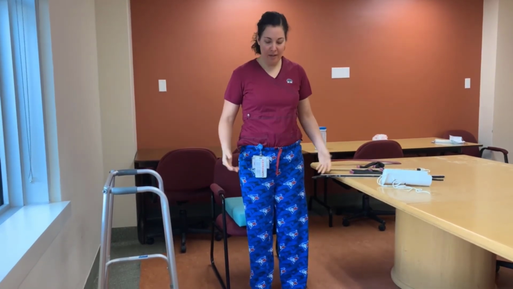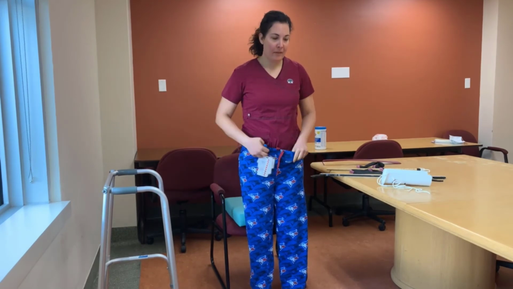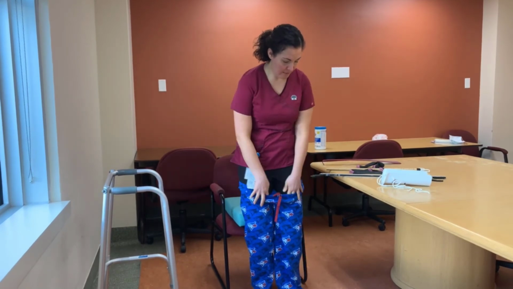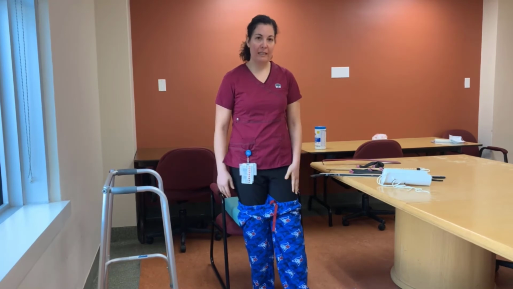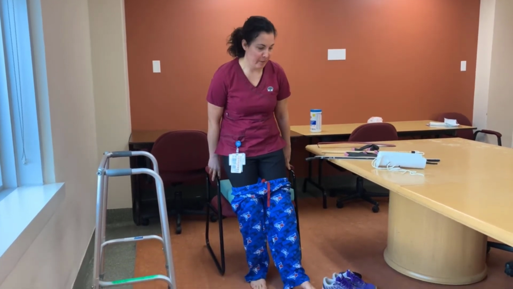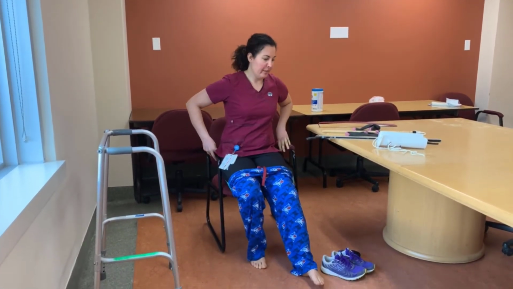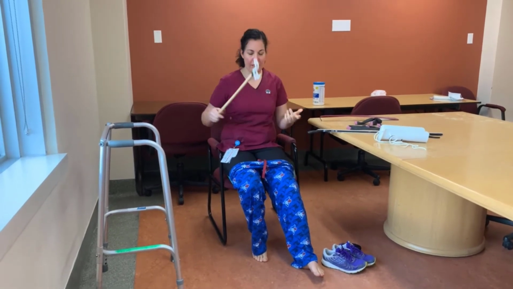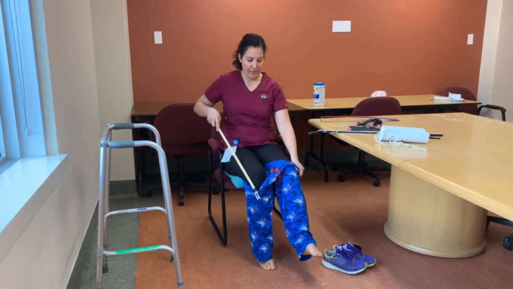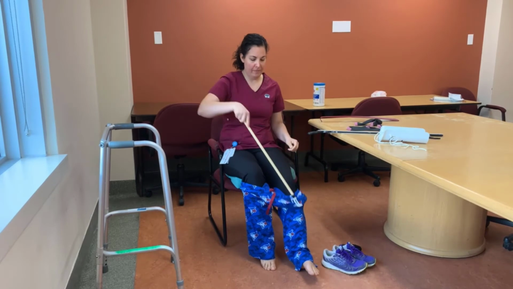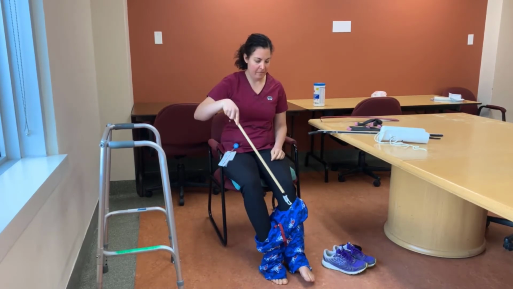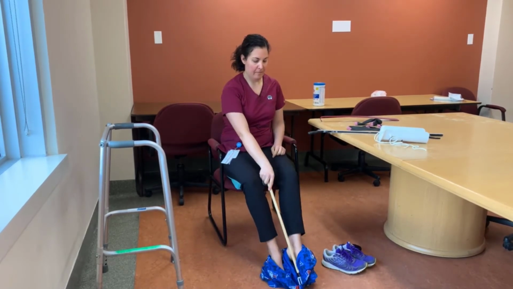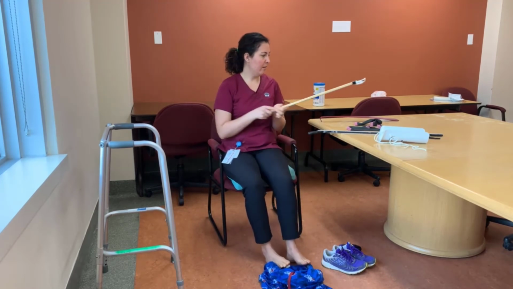To take your pants off, bring them to about your thighs, bring your operated leg out, reach back for the armrest of the chair, slowly lower yourself down. From here I can use either the dressing stick or the reacher to push them down. And off.